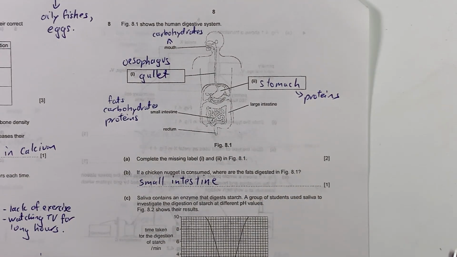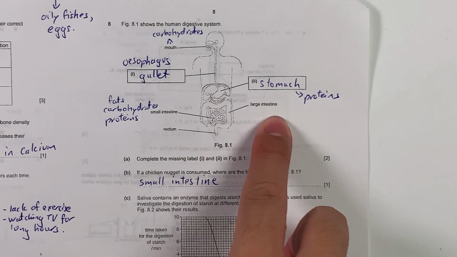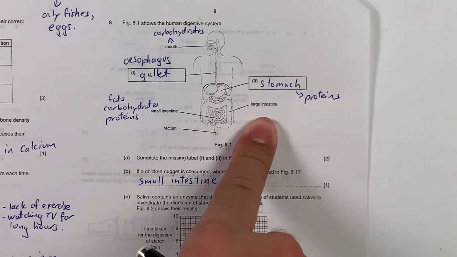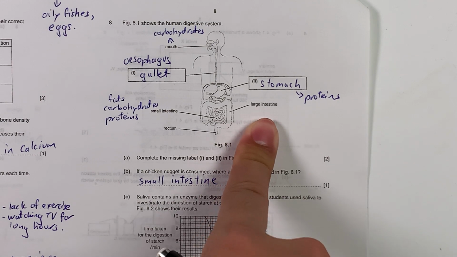Other than digestion, digesting food, it also absorbs. On the other hand, the large intestine would absorb also. So the large intestine will absorb the water, mineral salts, and the vitamins.